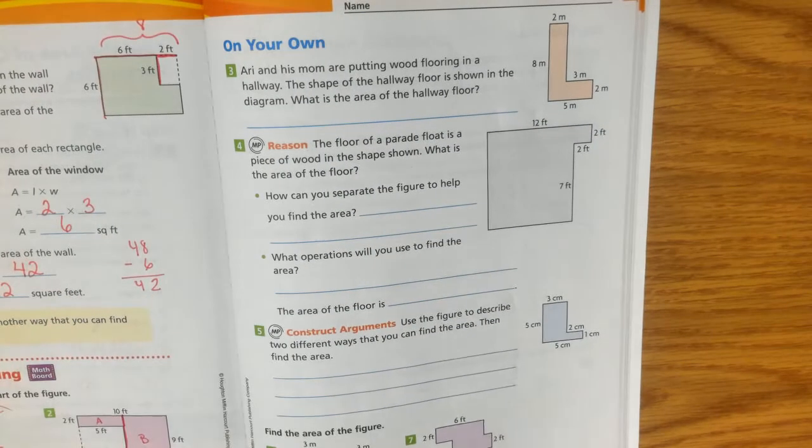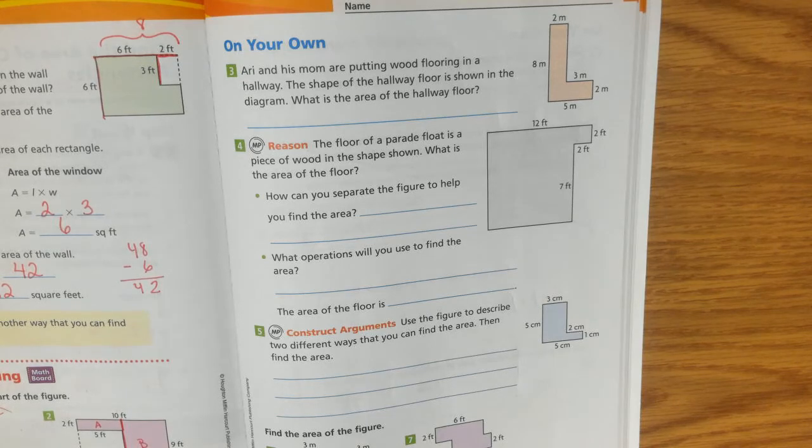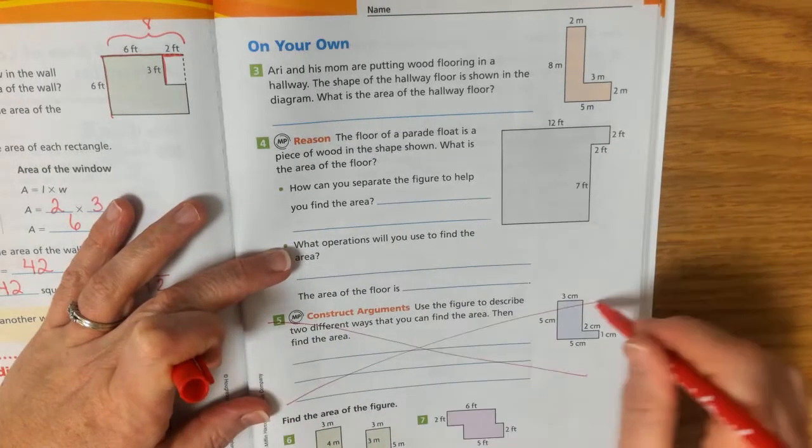Number 3. So now we're on the on your own section. If you want to do this part independently and then come back and check your answers, you can. If you don't, and you want to stay right with me, you can. We are going to cross off number 5.